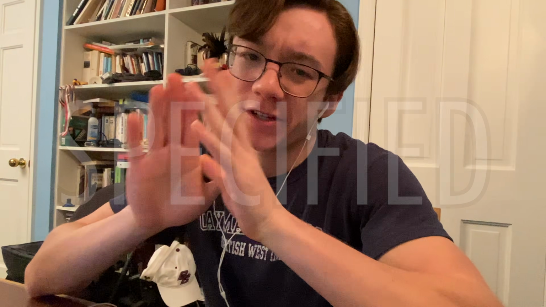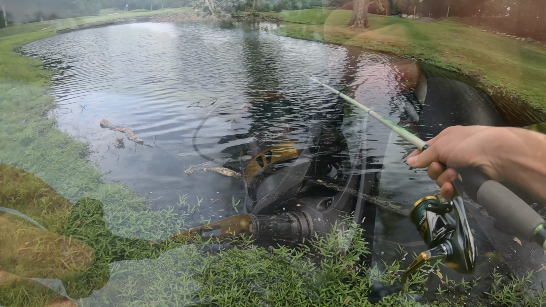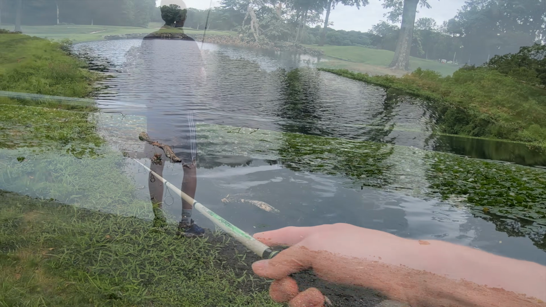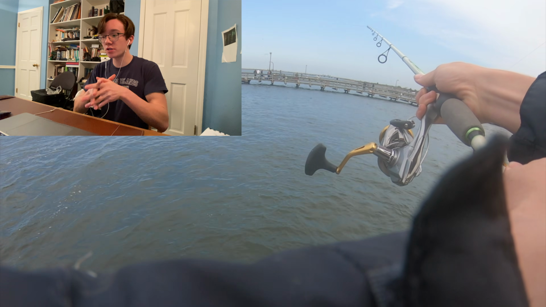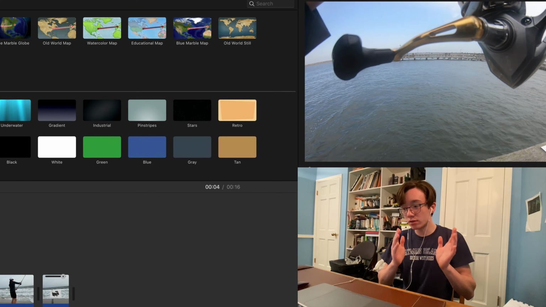Right, so this one is a little bit less generic and more specified than the other ones. If you ever find yourself presenting a long duration activity in a video, a really cool hack you can do is what I call the time passage cutaway. As you guys can see, I have a clip of me fishing and it's supposed to represent me waiting for a bite. Here's what it looks like without the effect.